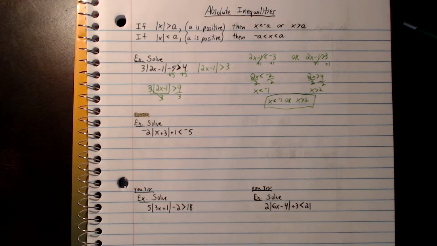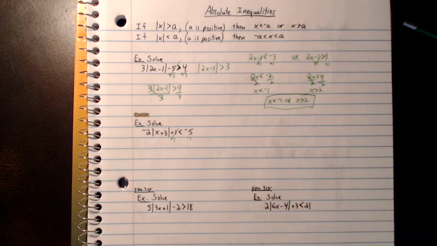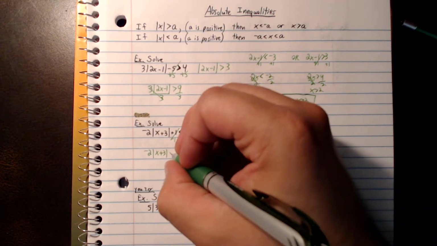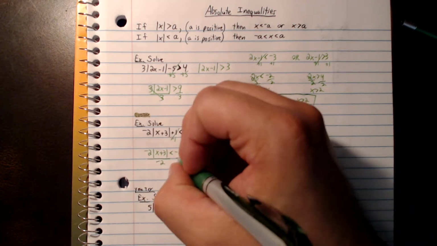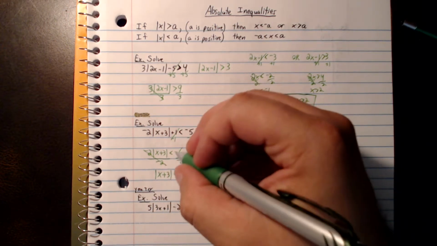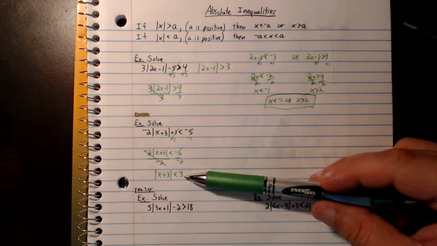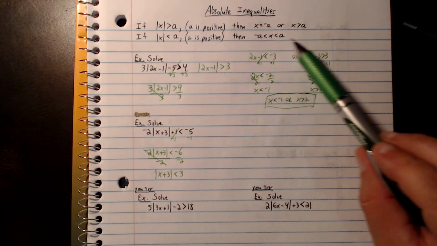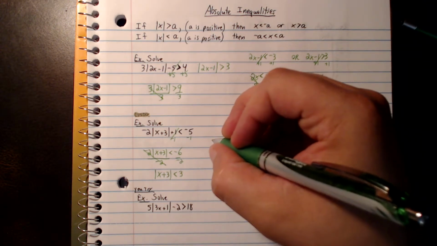Let's try one more example of this. We'll start off by subtracting 1 from both sides. Then we'll divide by negative 2. And that gives us 3. So now we have the other situation, right? We have our absolute value is less than our positive number, a. That tells us that we have this situation going on. So our a value here is 3. So I'm going to do negative 3.